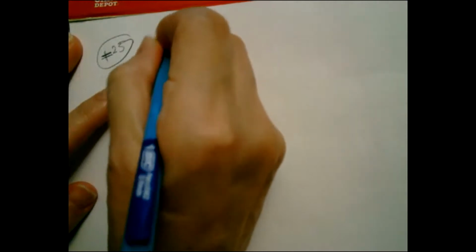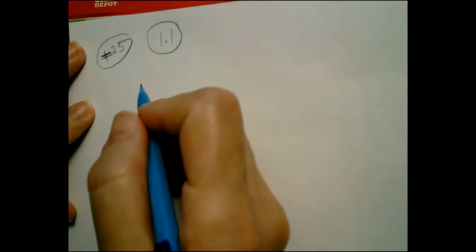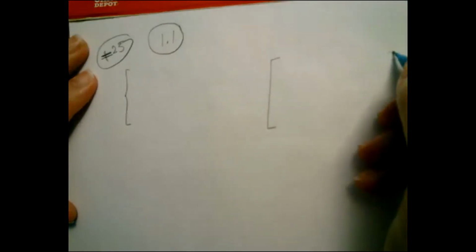So number 25, section 1.1. Okay. So we have the augmented matrix of a system. Initially we have a system, and they give us the augmented matrix of the system.